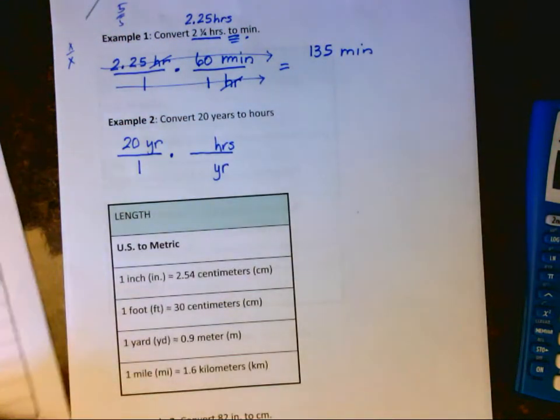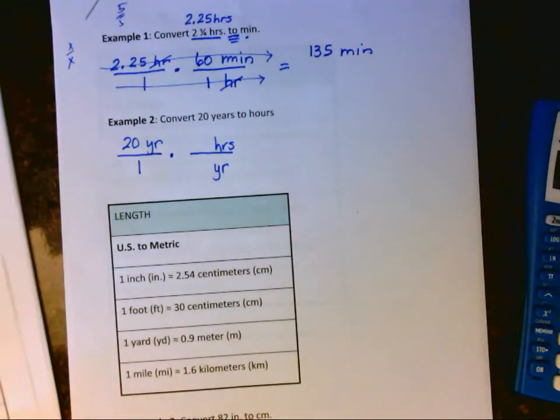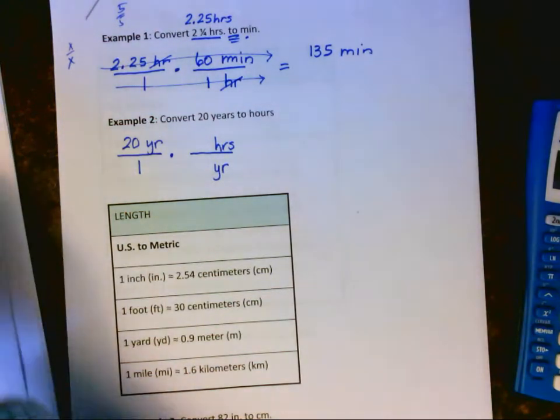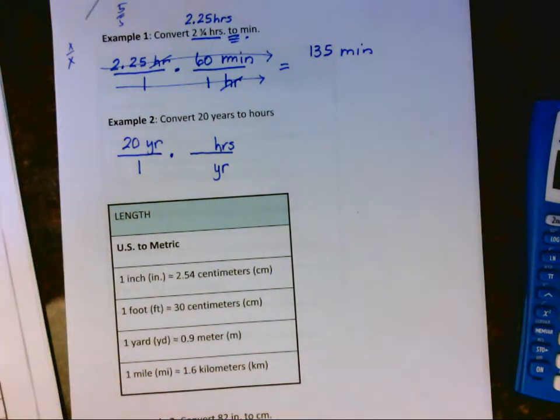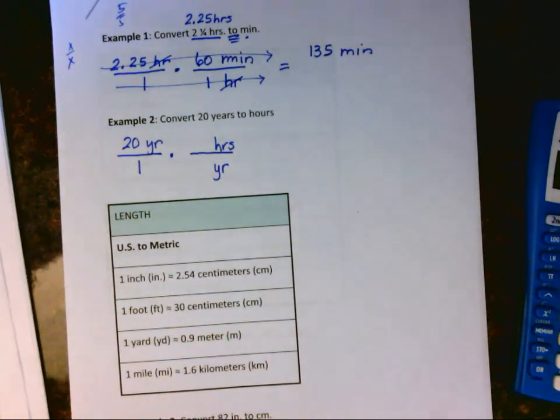Well, look on your table and see if it tells you how many hours are in a year. It says how many hours are in a day, and it says how many days are in a year. We can't do this in one step. So on this particular problem, we're going to have to work it into 2 steps.